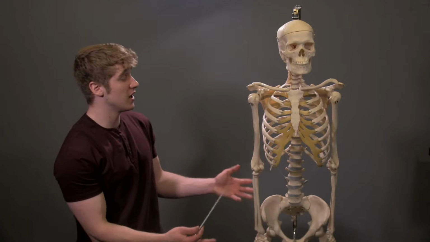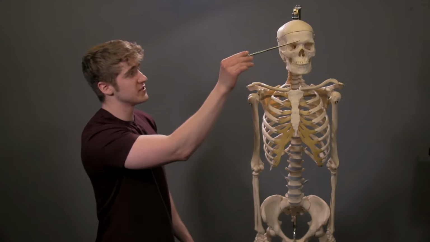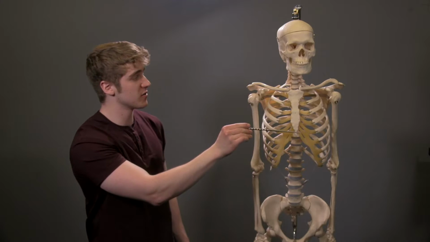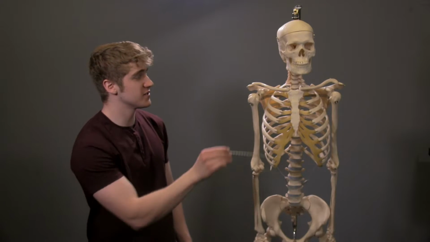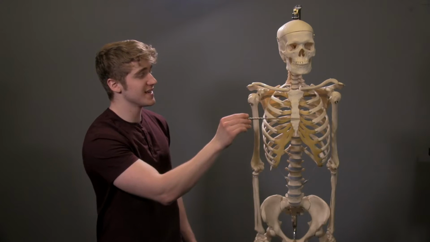Now let's go over the difference between superior versus inferior. Superior just means above, inferior just means below. On this piece here we have the skull, and the skull sits above the sternum. Therefore, we could say the skull is superior to the sternum. And since the sternum is below the skull, the sternum is inferior to the skull.